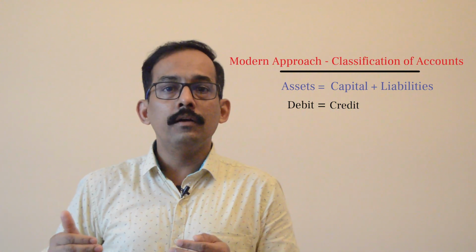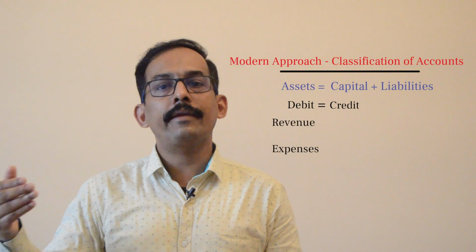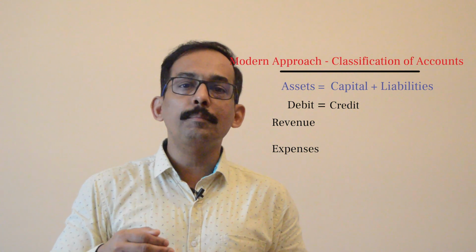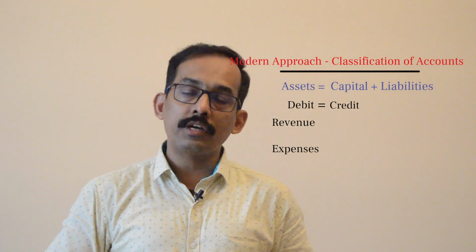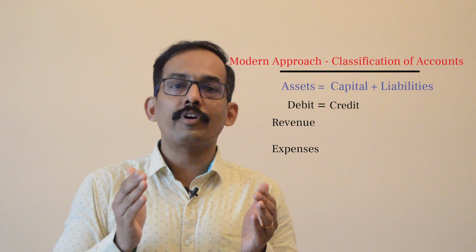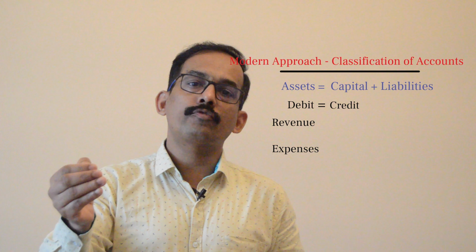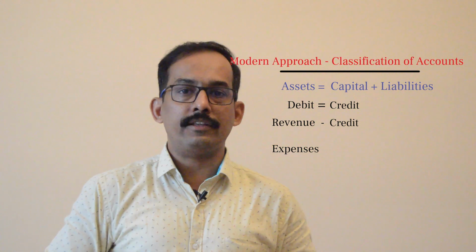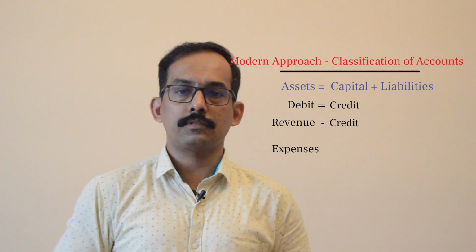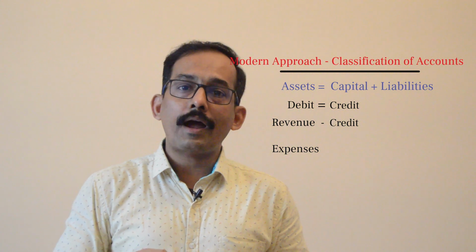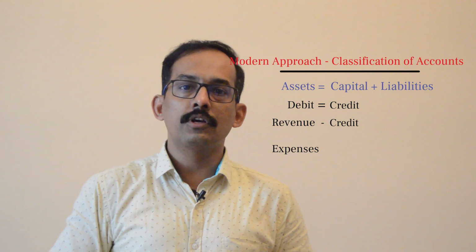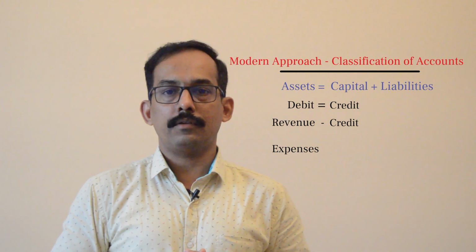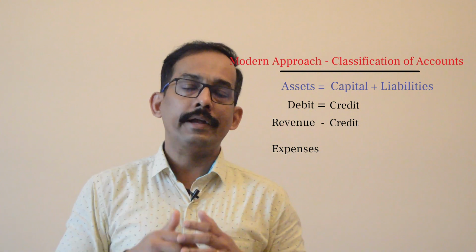Now let's add two more accounts here, revenue and expenses. Every revenue that is earned by an entity is ultimately going to be added back to the owner's funds. So the nature of a revenue account is the same as that of the owner's funds, which is the capital. So revenue will always have a credit nature. Now take the case of expenses. Expenses are ultimately deducted from the owner's funds. So the nature of expense is the opposite of the owner's capital. So expense will always have a debit nature.